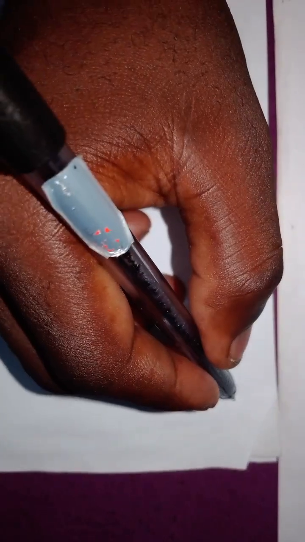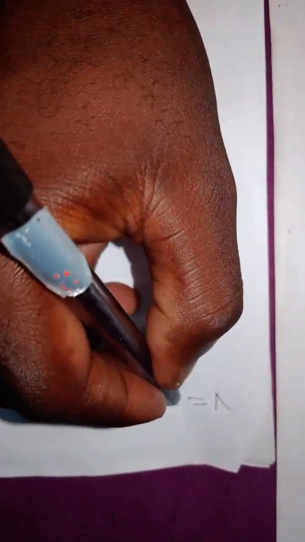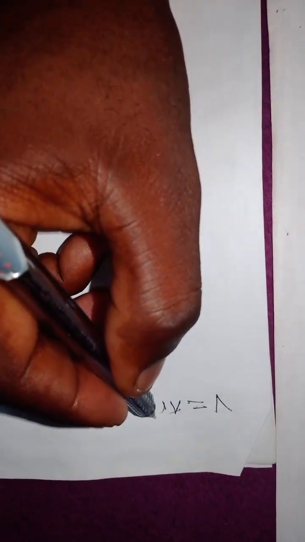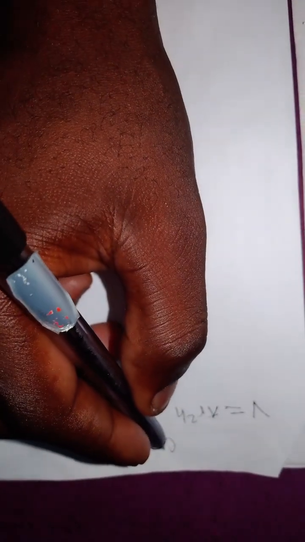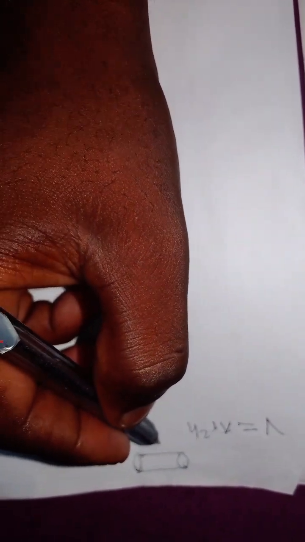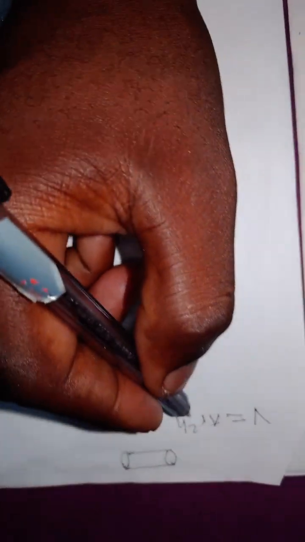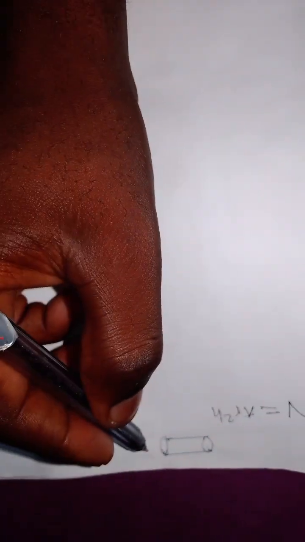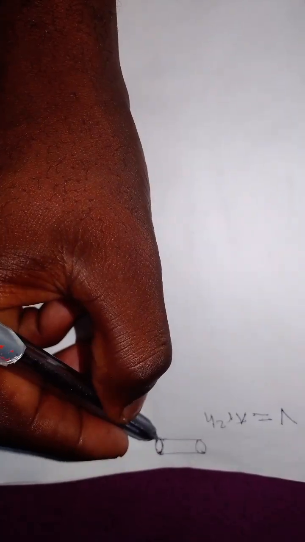Okay, so what we need to know are the formulas to use. The formula for volume is equal to pi r squared h, for the cylindrical tin. So the volume is this one, and then it has no lid.